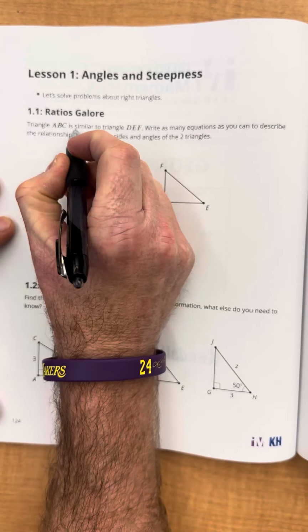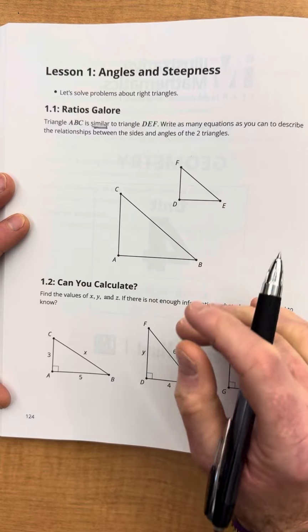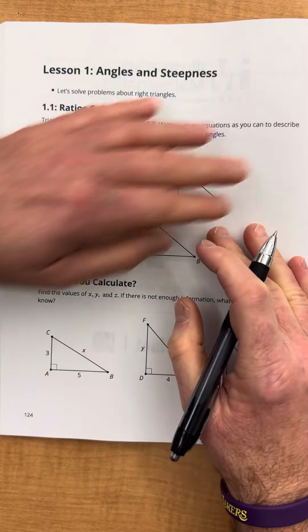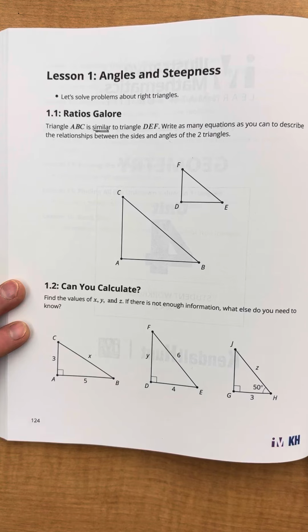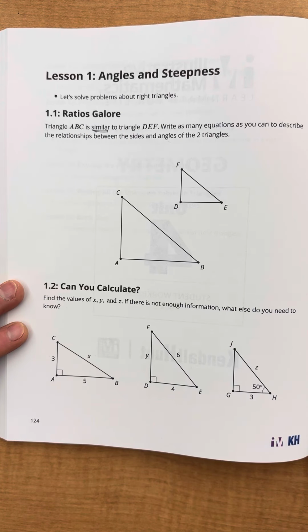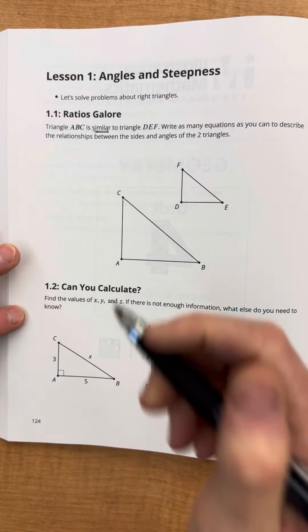What does similar mean? I want to get you in the habit of underlining, circling, starring, or highlighting the key points. So, similarity.